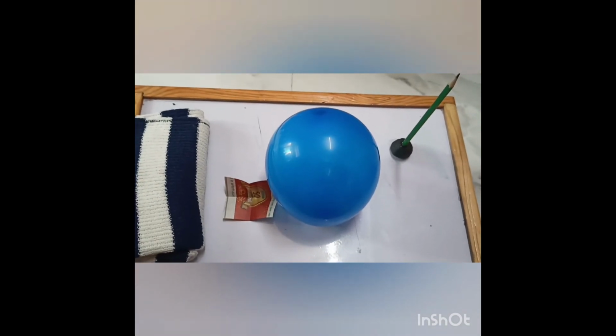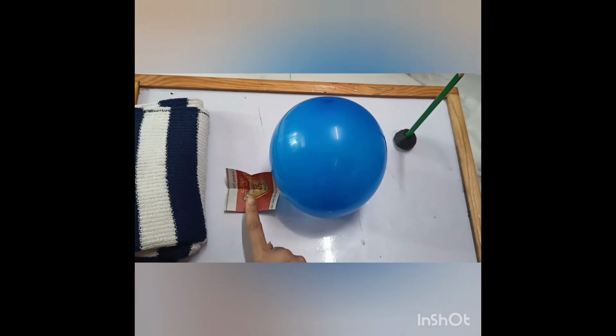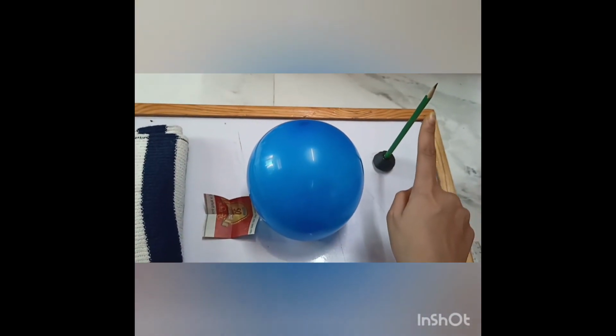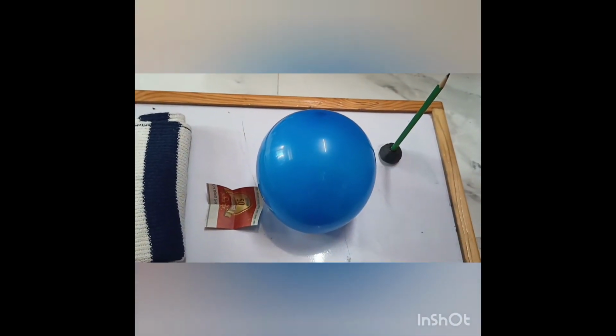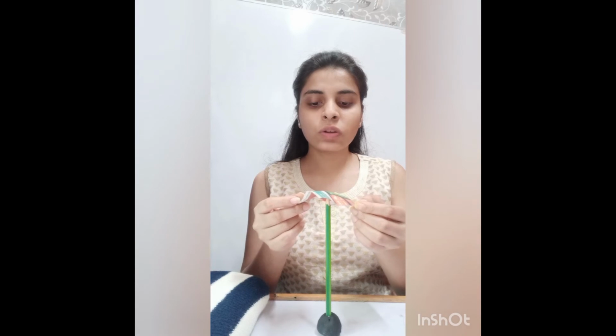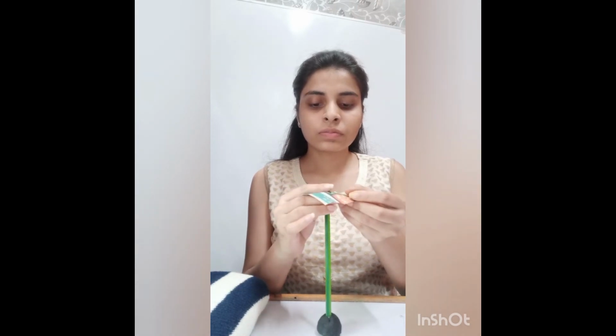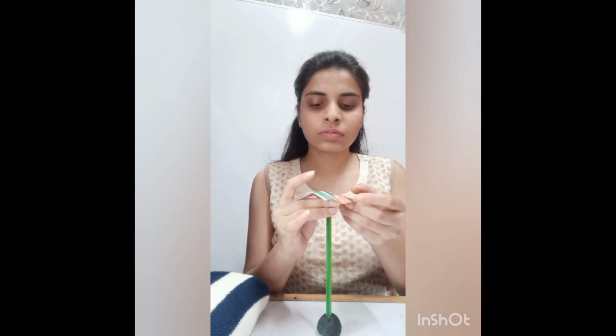For this experiment, we need a woolen cloth, a newspaper cut into a square, a balloon, and a pencil erected on a clay stand. We start this experiment by taking a pencil which is erected on a clay stand. Then we take a newspaper which is cut into a square and try to balance it on the point or the tip of the pencil. Now we keep this aside.